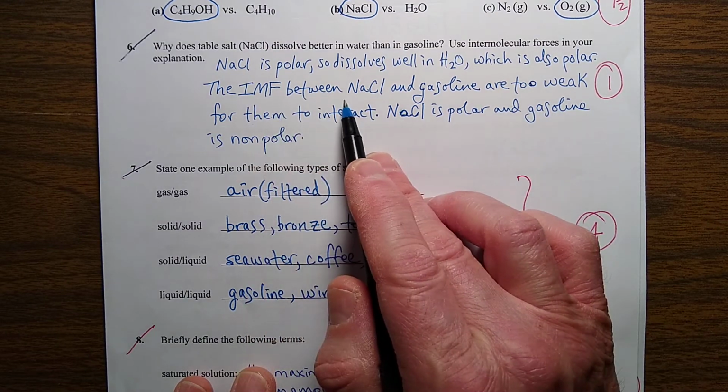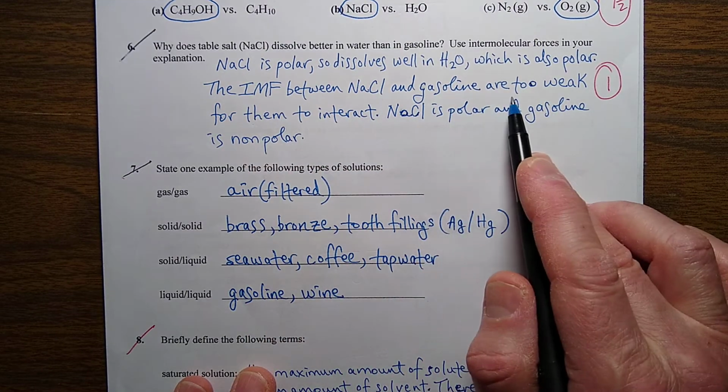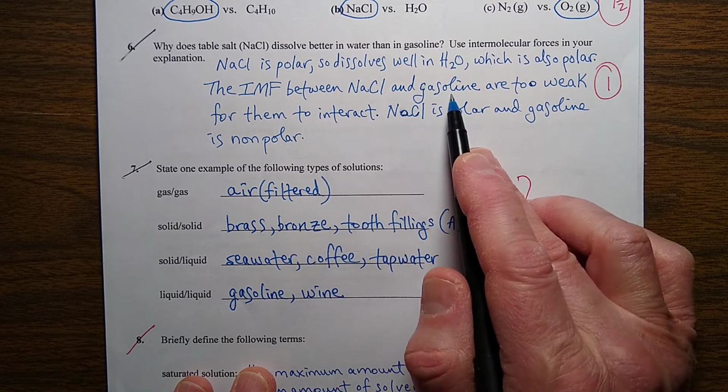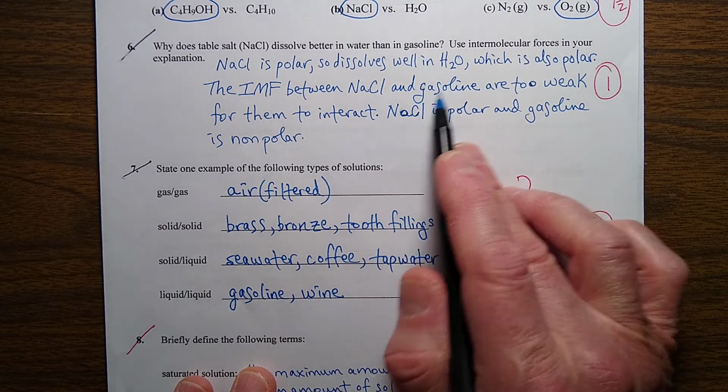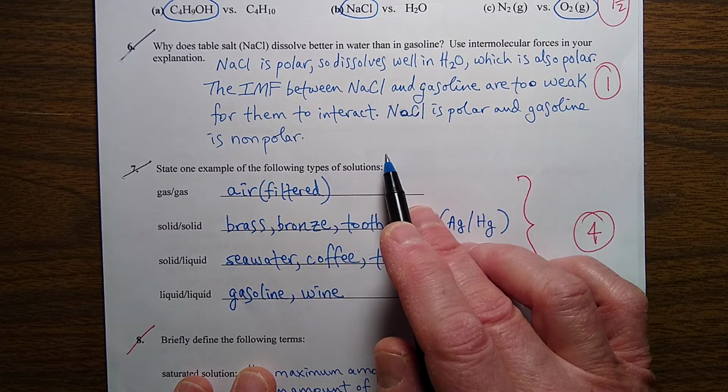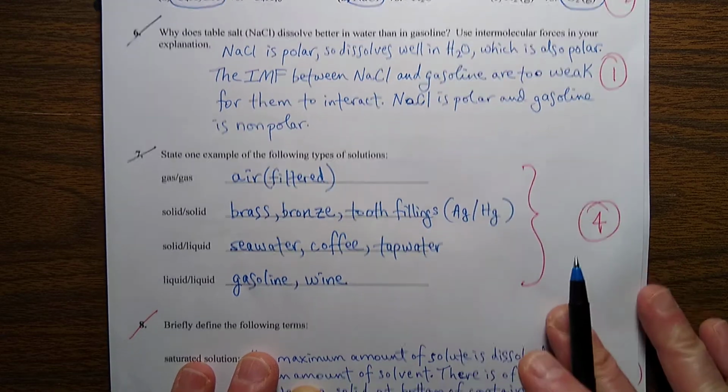The intermolecular forces between sodium chloride and gasoline are too weak for them to interact. There's really no reason for gasoline molecules to interact with sodium chloride. They're happy together, and so is sodium chloride, so there's not enough of an attraction for them to mix.